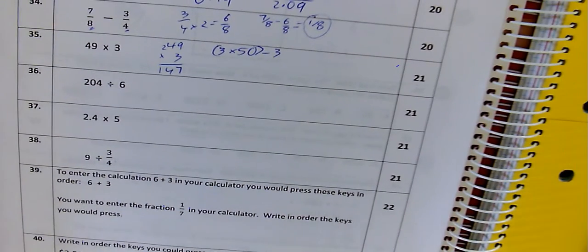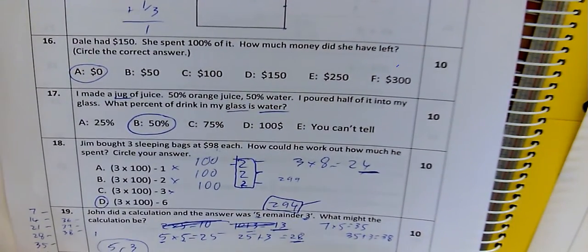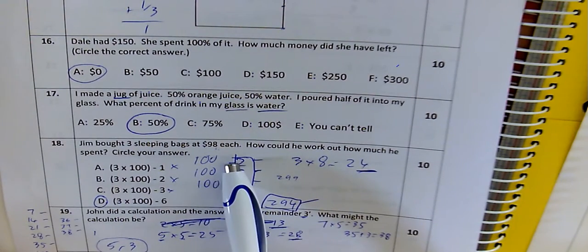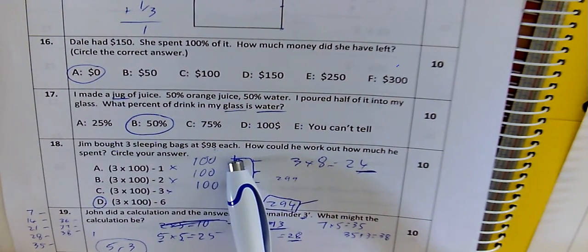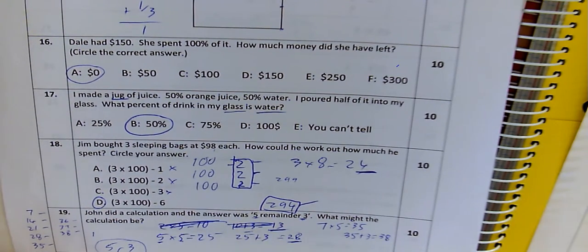So that's the same thing that we were looking at in one of the earlier questions. In question, it's on the back here, wasn't it? That was on question 18. Exactly the same principle. 3 lots of 98. So it's just like 3 lots of 100 take 3 lots of 2. 3 lots of 2 is of course 6.